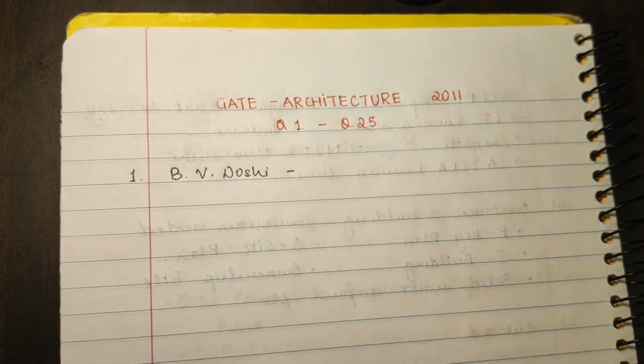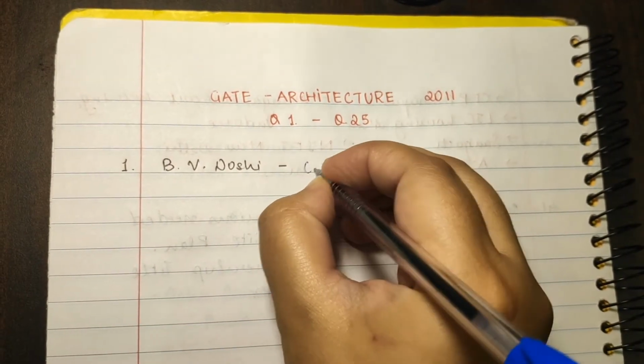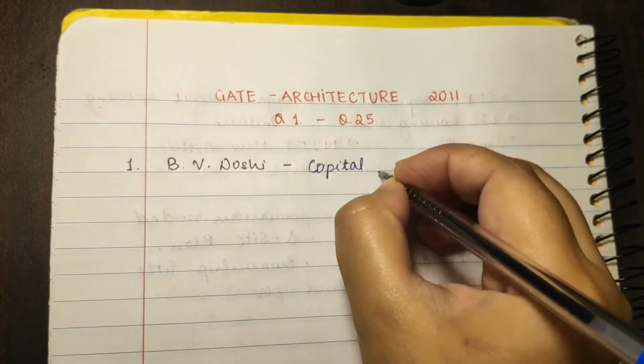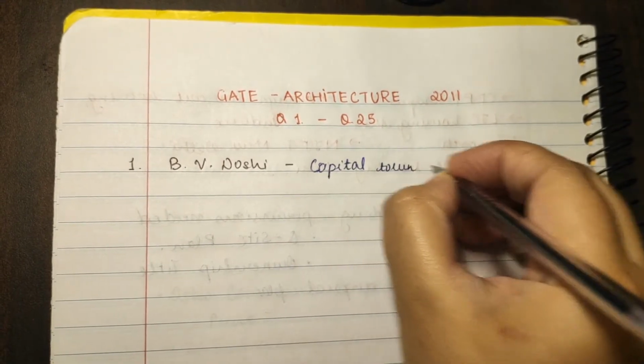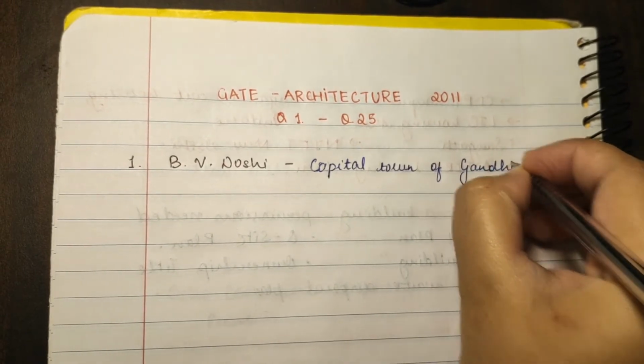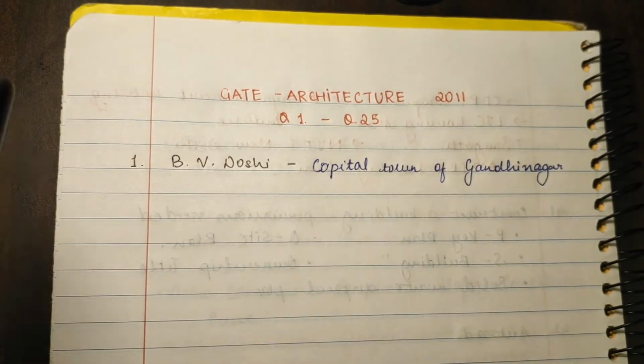The question asked basically capital town of Gandhinagar, and this is the architect that has designed it. So B.V. Doshi is the architect behind capital town of Gandhinagar.